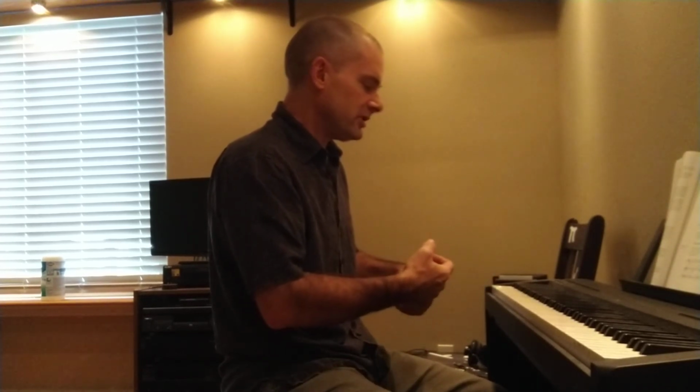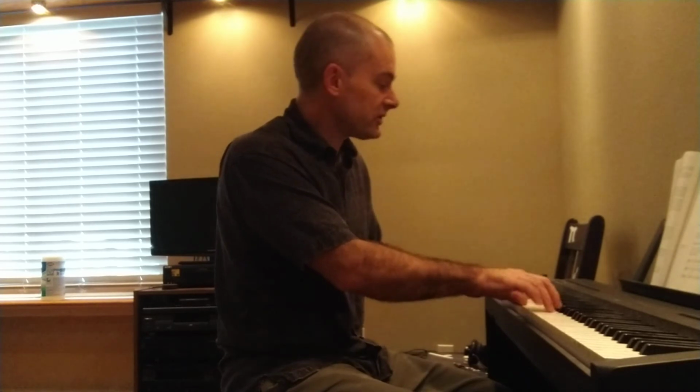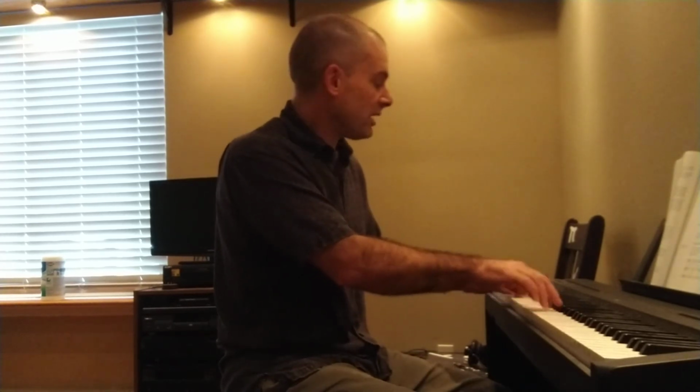Okay, but now I'm going to modulate from the key of C to the key of G, which is sort of like the key right next door. It's like my next door neighbor's house. So first I walk around in my own house a little bit, and then I modulate. I kind of open the door to my neighbor's house, and then I walk around those same rooms in his house.